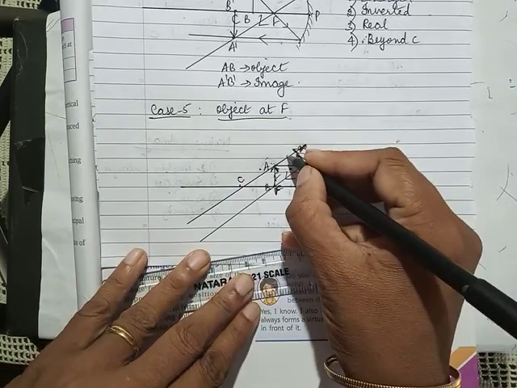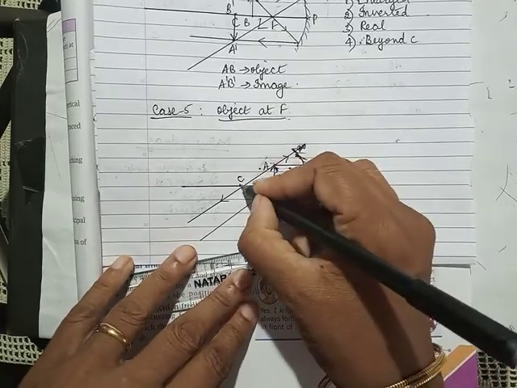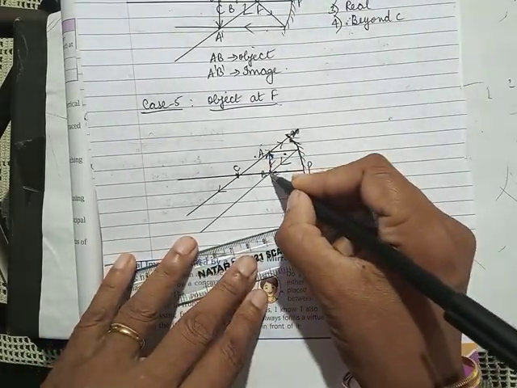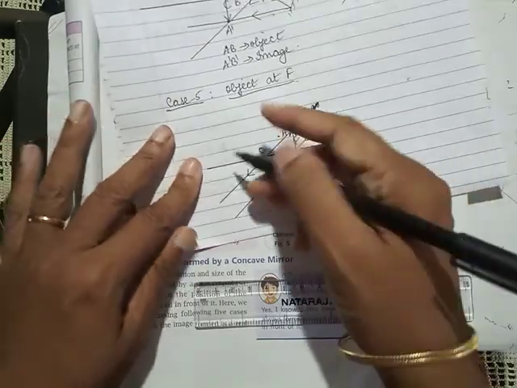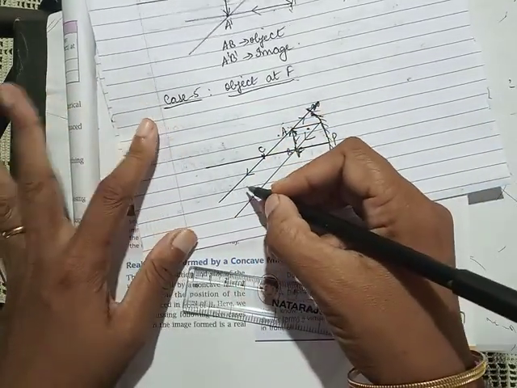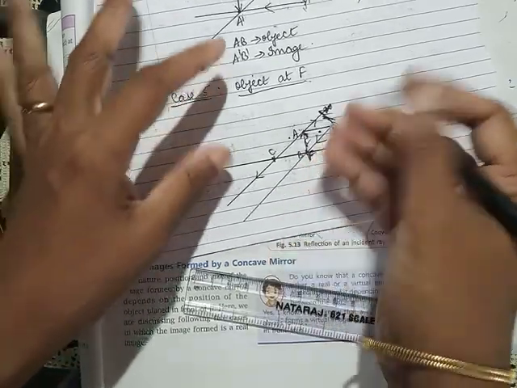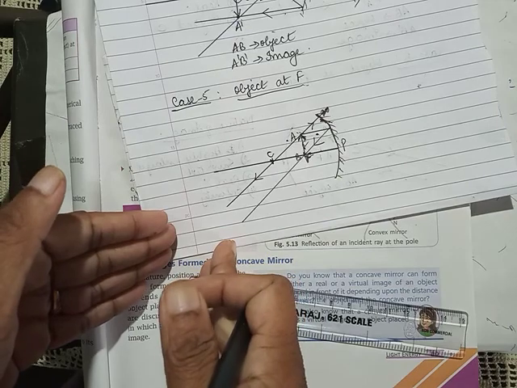Both the direction arrow marks should be there. So this is your C. So these are the two reflected rays. One is this, the other one this. How do they appear? Do they look parallel? Yes, they are parallel and they are not going to meet anywhere.